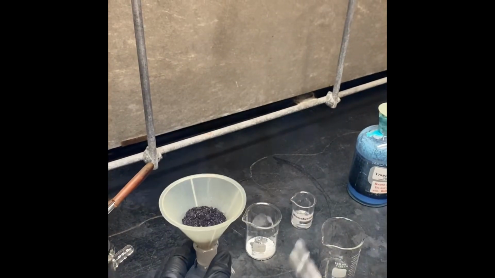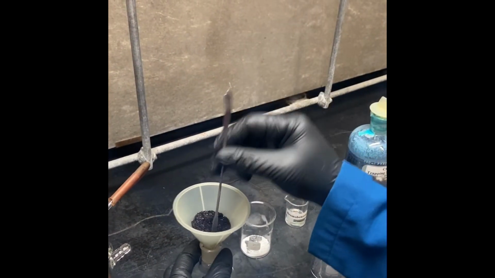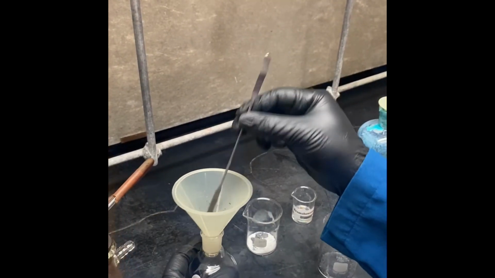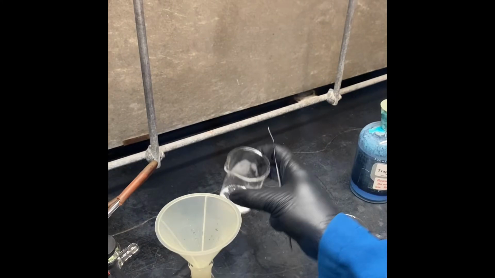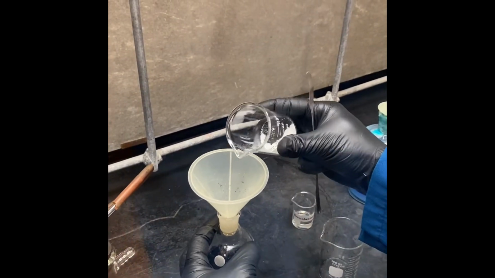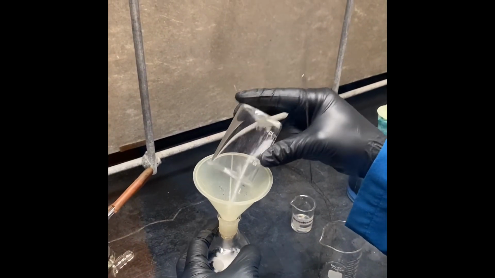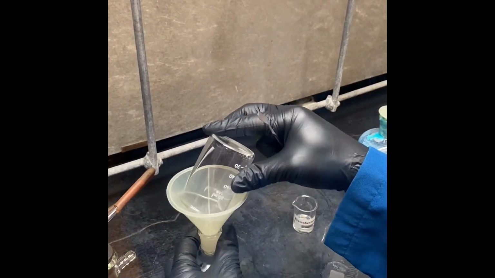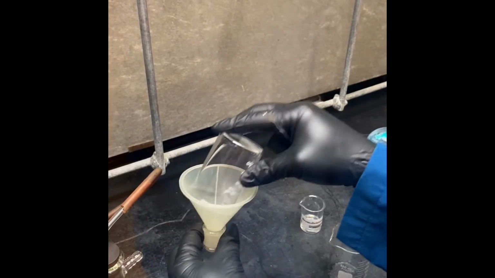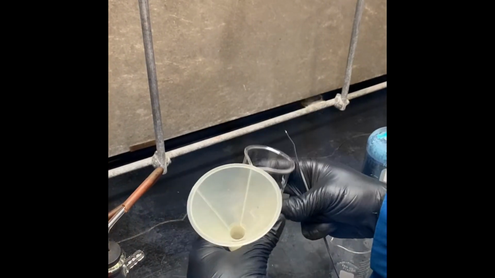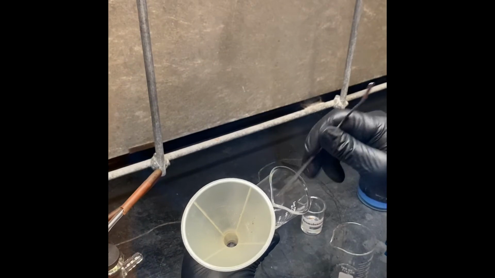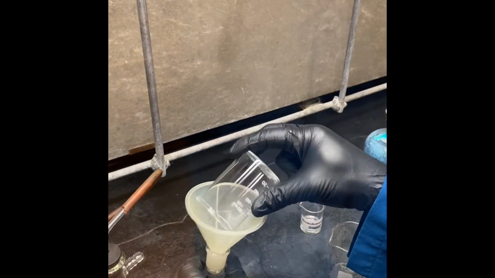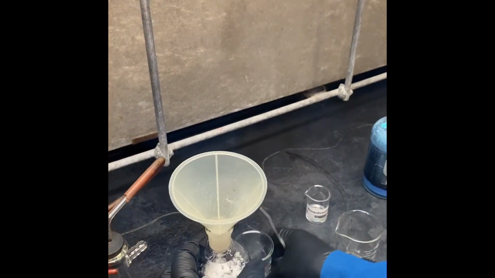I'm going to go ahead and make sure that is all inside the flask. And then I'll dump the maleic anhydride. So remember, in this particular reaction, it is a Diels-Alder reaction. So the maleic anhydride is our dienophile, and we used this in a previous experiment, and then our tetraphenyl cyclopentadienone is our diene.